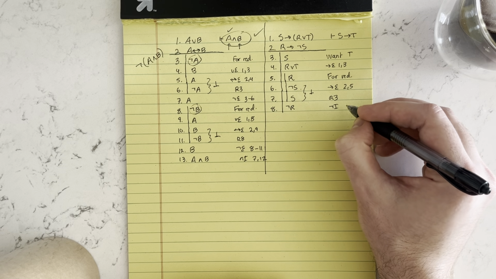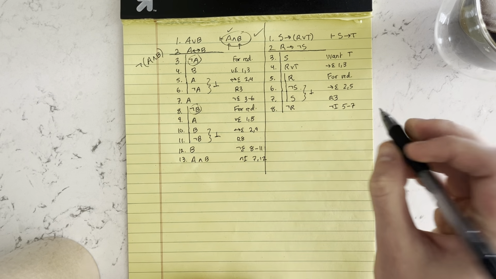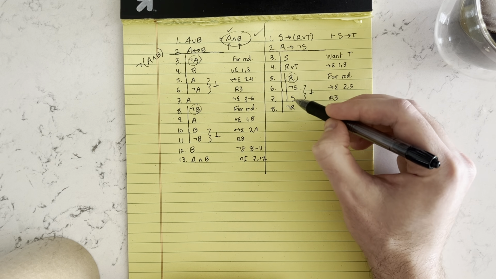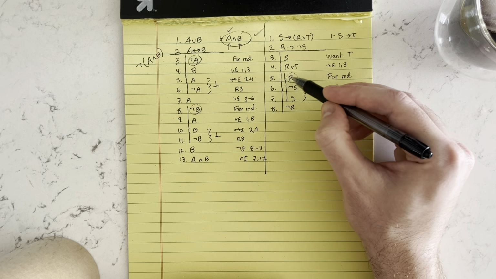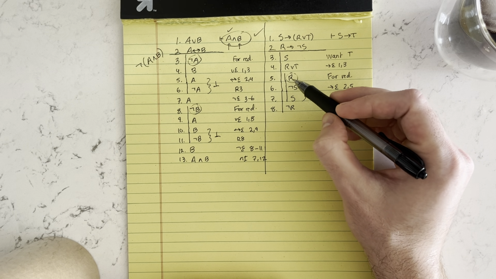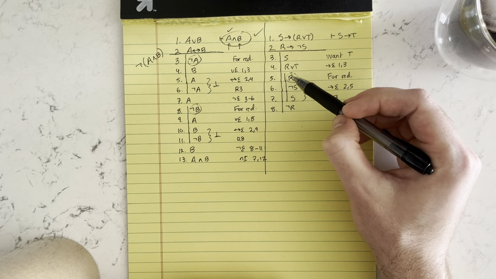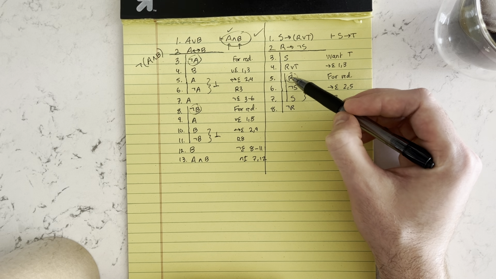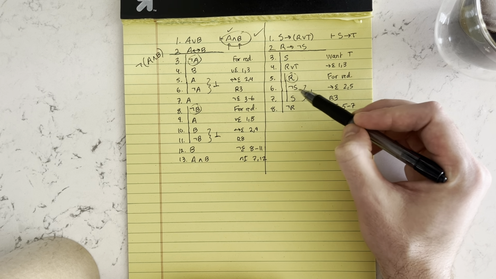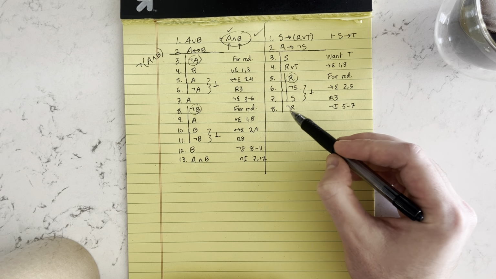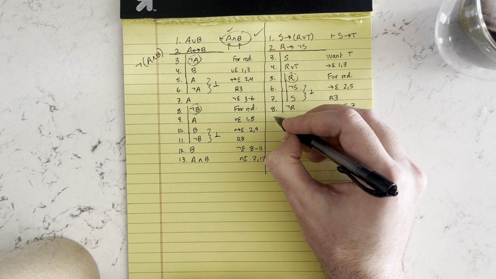Negation introduction now, 5 through 7. So again, this contradiction right here shows you that this assumption is bad. R is kind of not allowed to be true in this context, right? Because if it is, it leads you straight into this contradiction. So that means that not R.